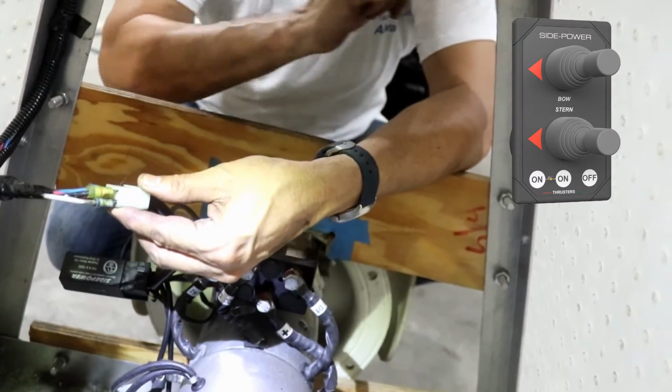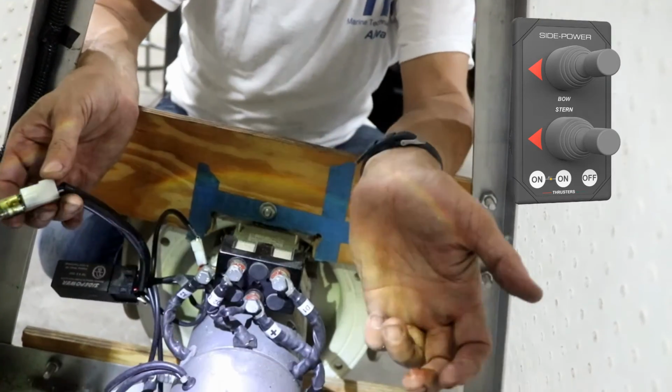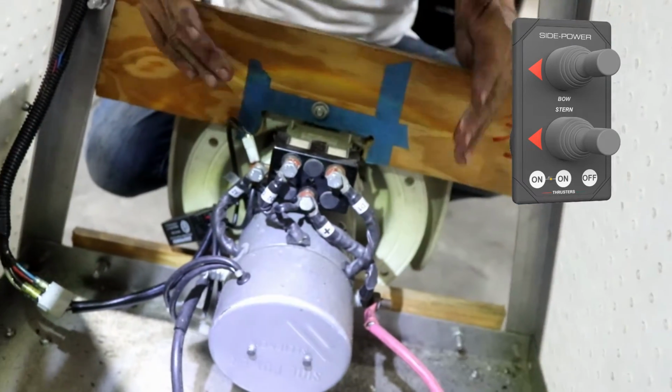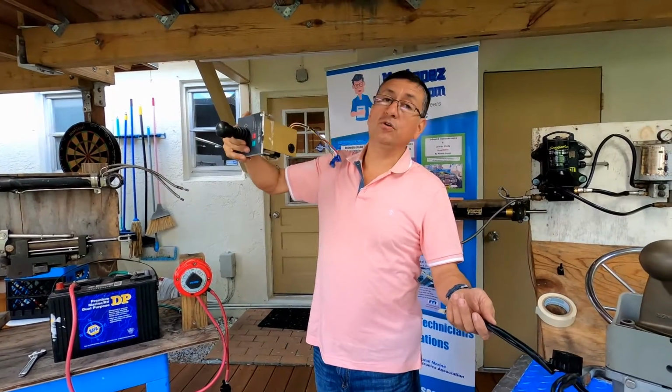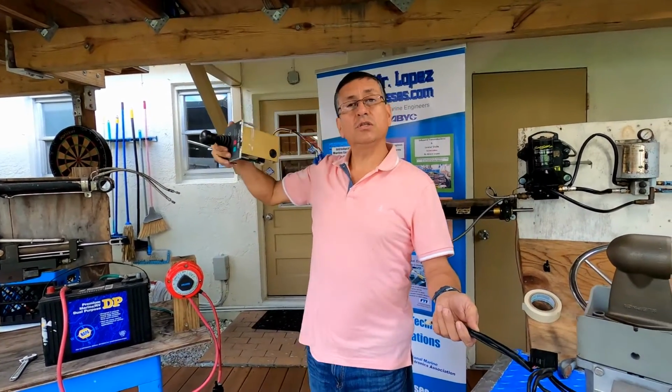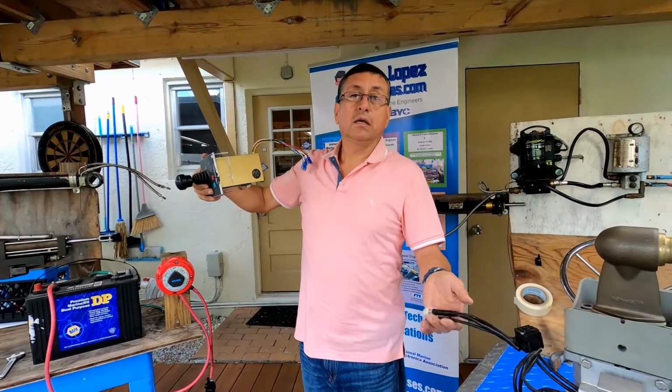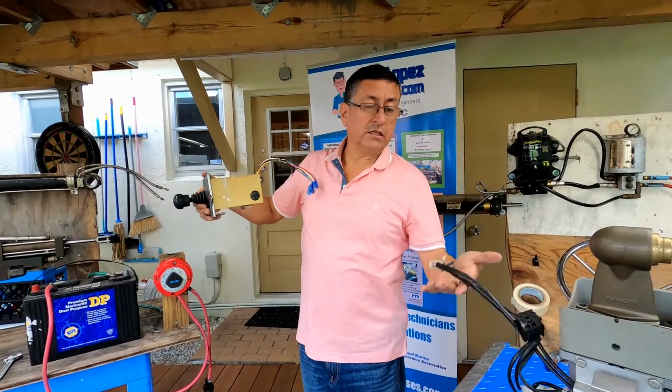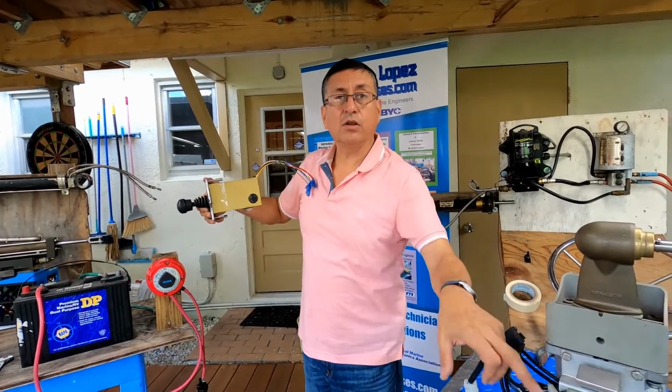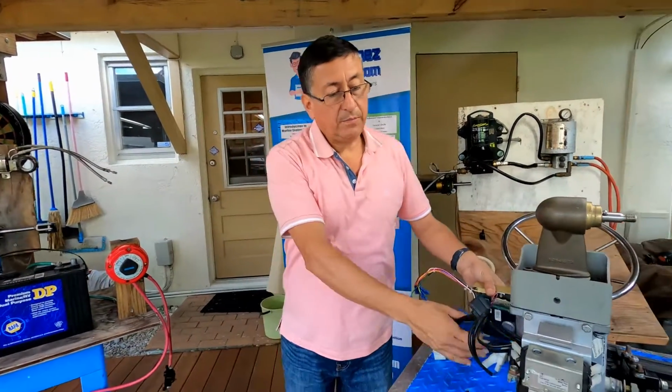The joystick that you have on the screen right now is connected here, and this is the typical operation of the bow thruster. Okay? In some cases we have one joystick on the flybridge and another joystick in the pilot helm, and both of them are connected with the solenoid control box.